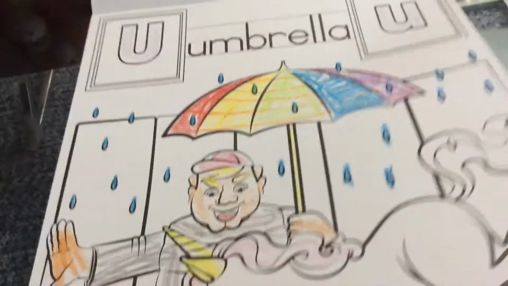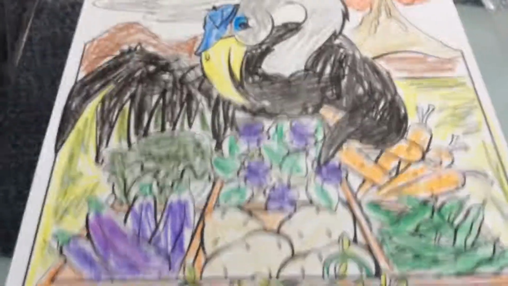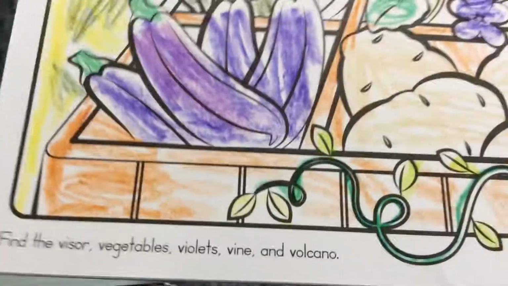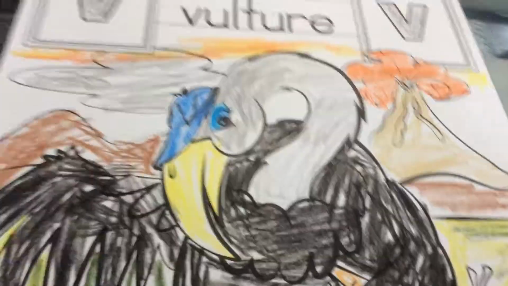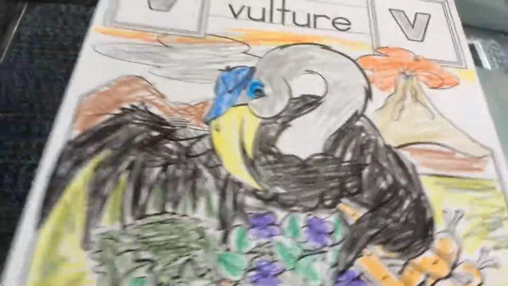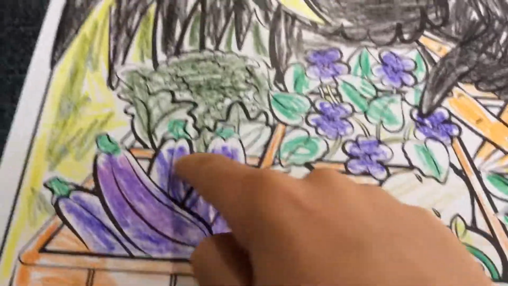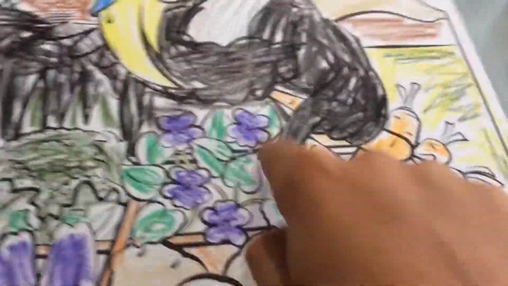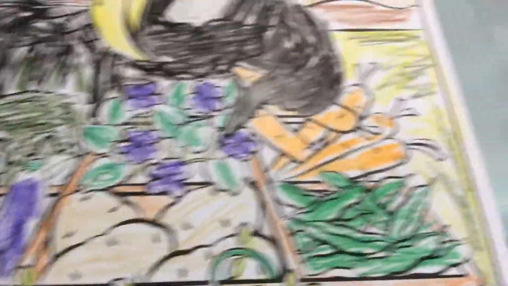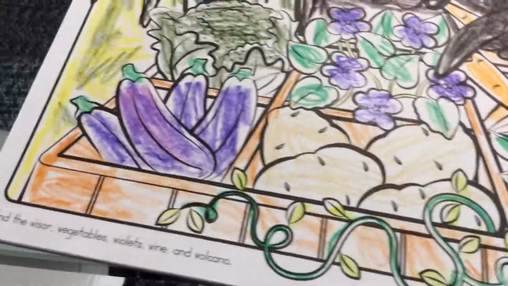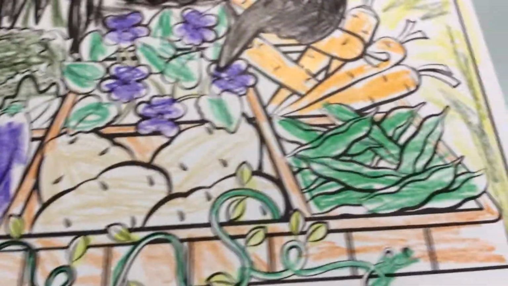Alright. Next one. V. V is for vulture. Look at the sky. It's all smoky outside. Alright. Find the visor, vegetables, violets, vine, and volcano. There's the volcano right there erupting lava and the steam from it. There's the visor on the vulture. And those are the vegetables. Those flowers are the violets, so don't think they're vegetables. And then right there on the basket, or let's say the garden, is the vines.